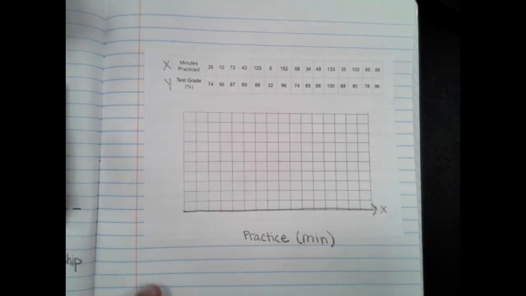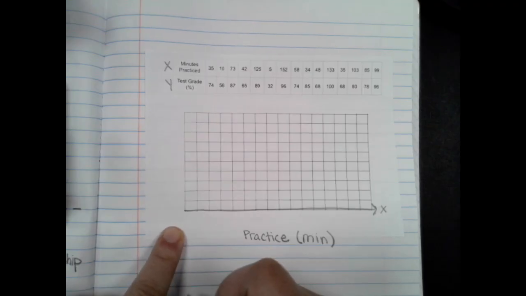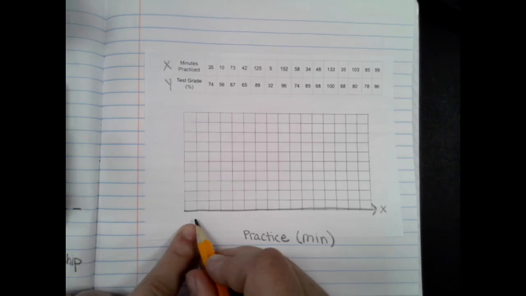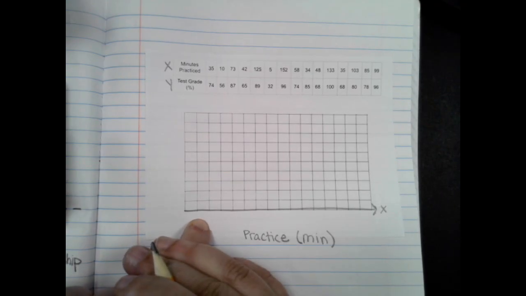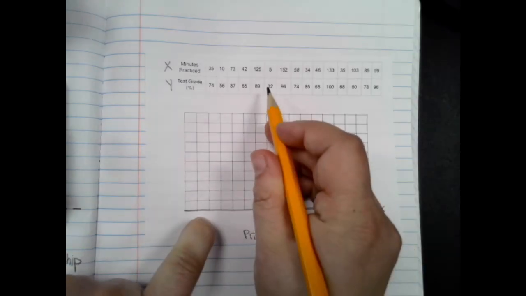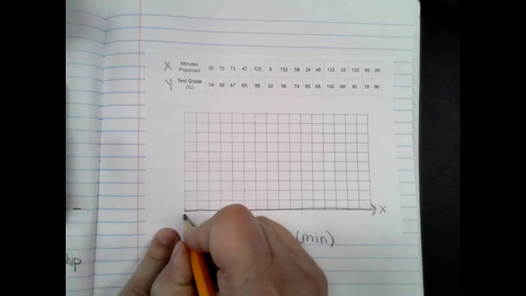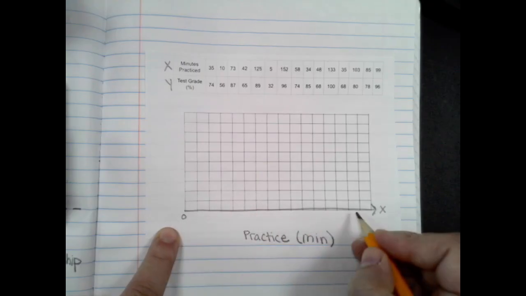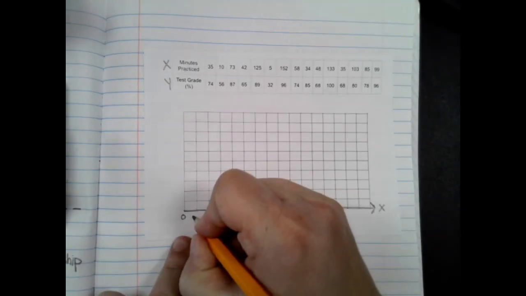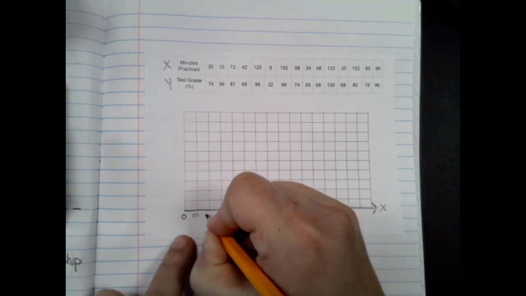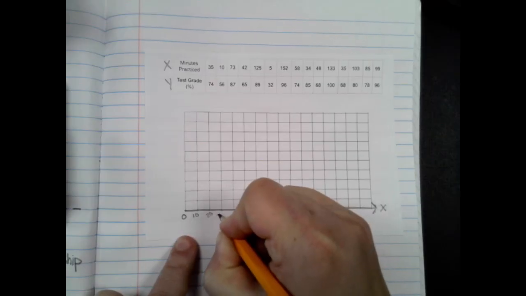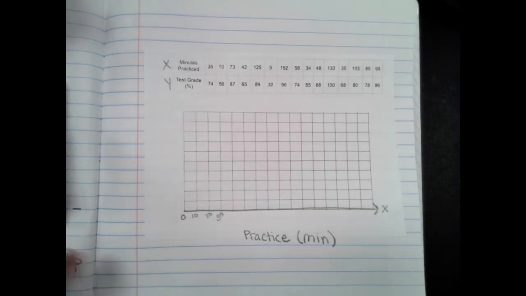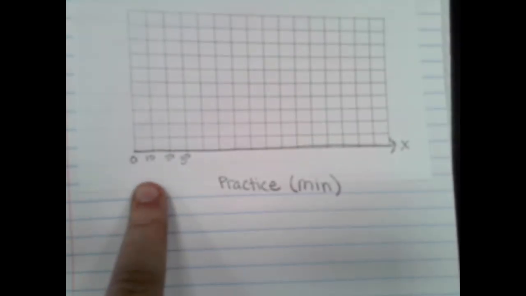Yeah, just tens. Do I need to skip any? If I go 0 to 10, is that going to be space wasted? Nope, because we have a 5 and we have a 10. So we're going to start at 0, and then we're going to count by tens. So 0, 10, 20, 30. So go ahead and count by tens there.